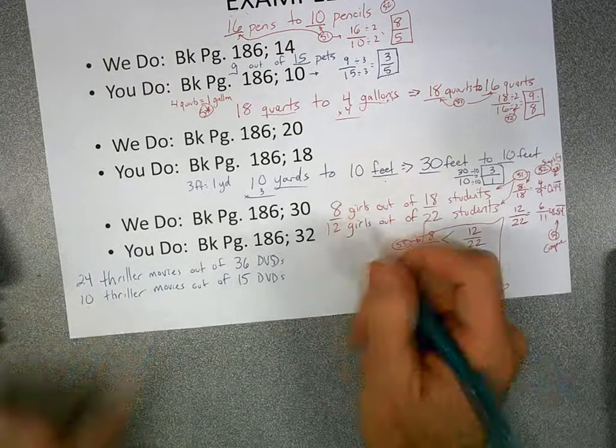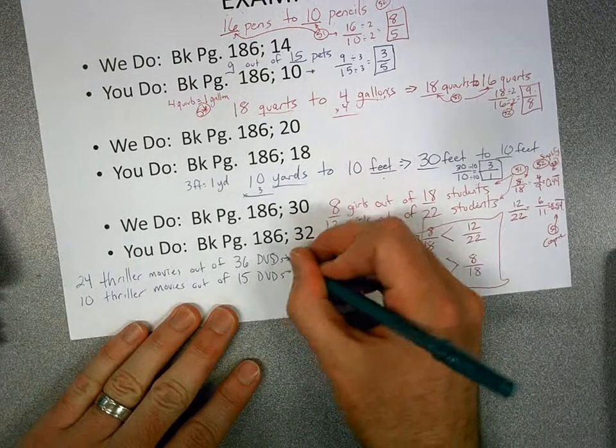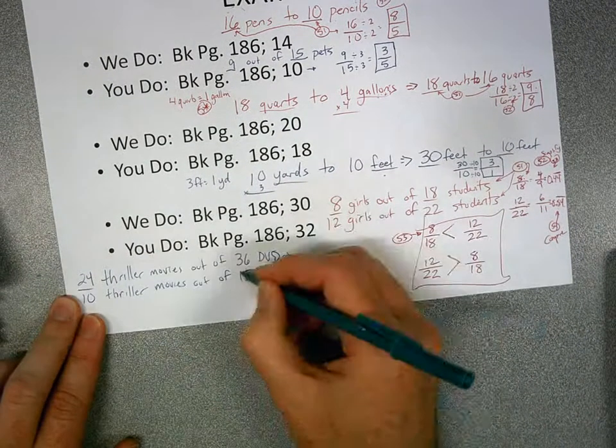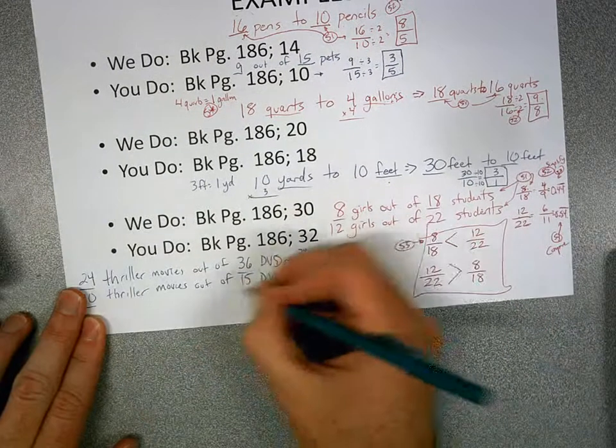So here we go. Let's first change these to ratios. This is a 24 to 36 ratio. This is a 10 to 15 ratio.